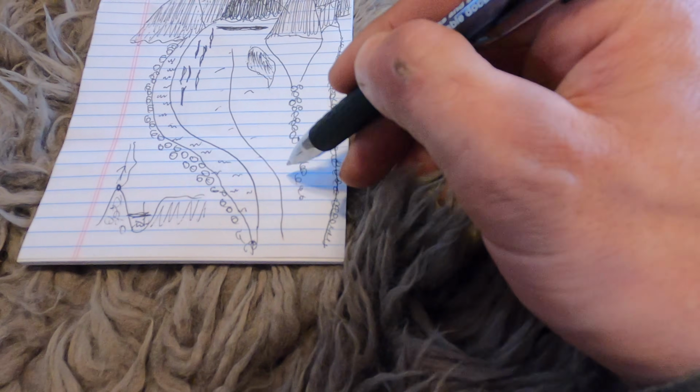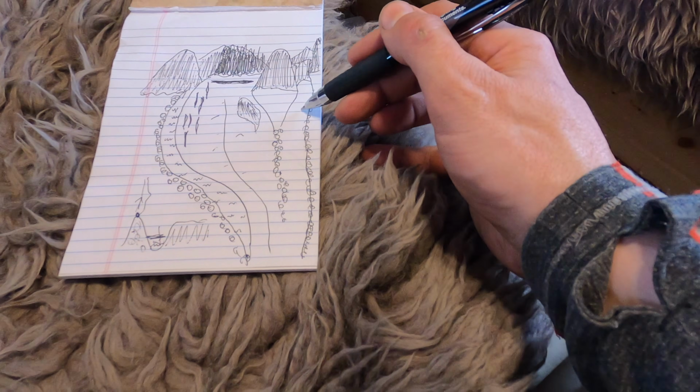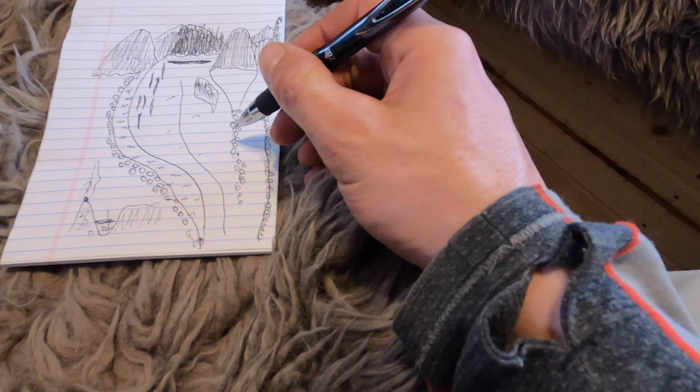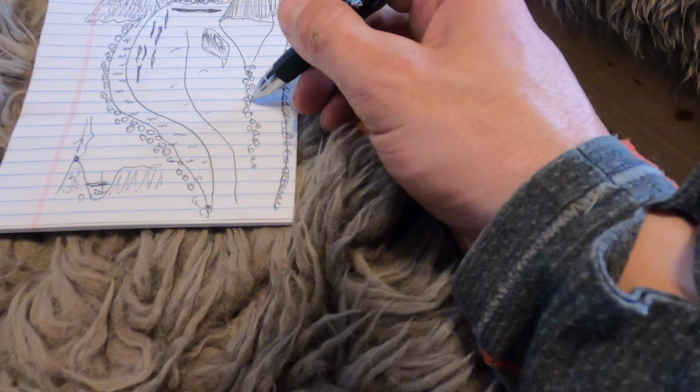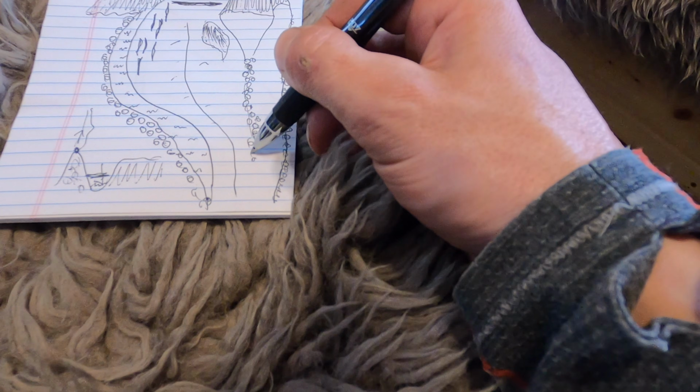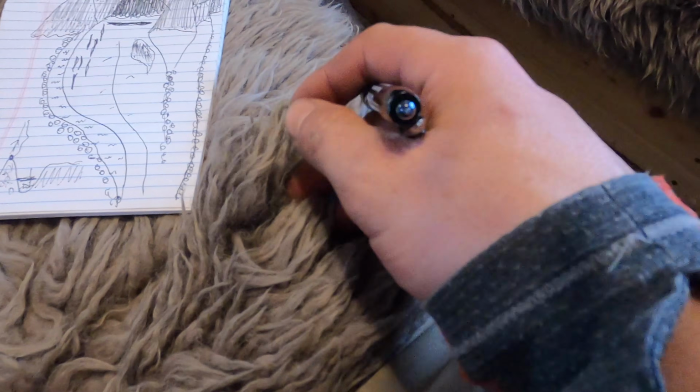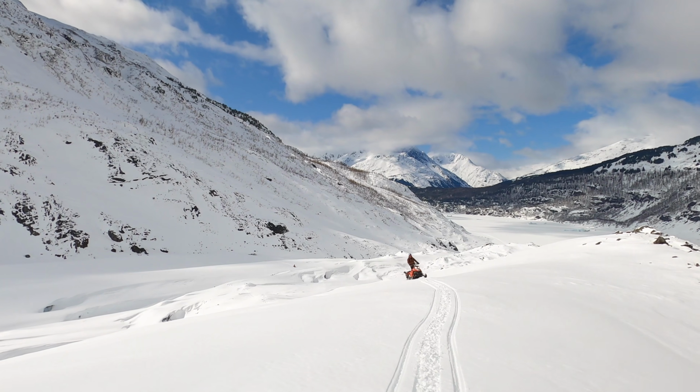One glacier comes down, pushes some rocks over. This glacier's coming down, pushes it over, and it just pushes all the rocks up in the middle. So a lot of times you can get on this little medial moraine right there in the middle and just drive up that in your snow machine, or travel on that. That's a little bit safer.